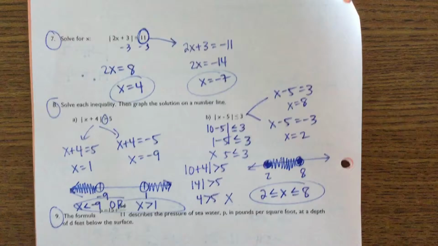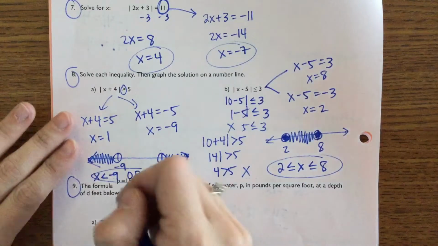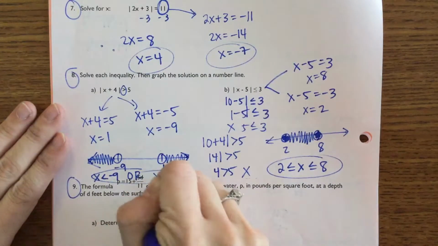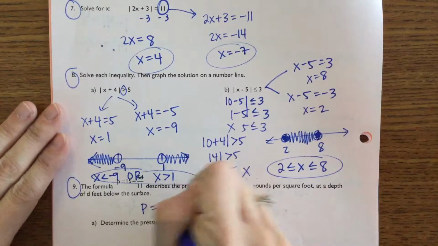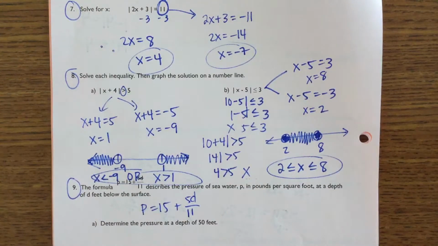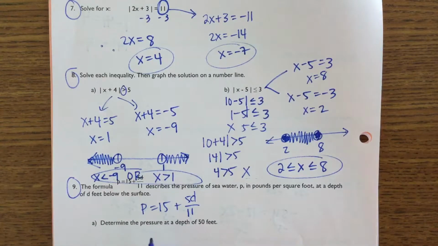Okay, looking at number 9. The formula P equals 15 plus 5D over 11 describes the pressure of seawater, P, in pounds per square foot at a depth of D below the surface. Determine the pressure at a depth of 50. What are we looking for?